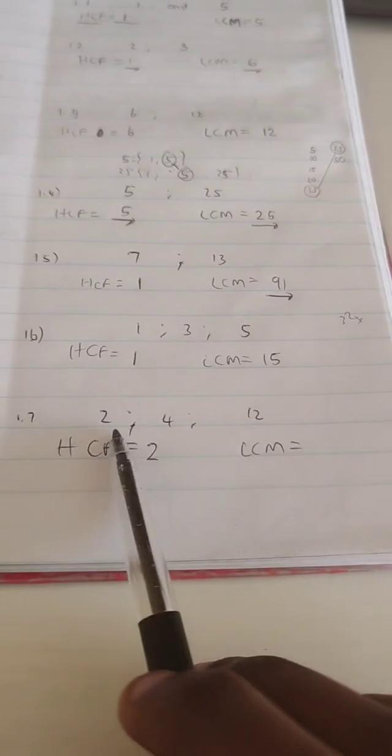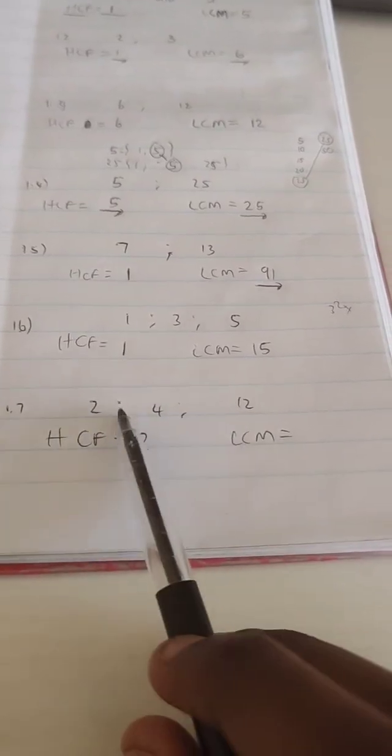The highest number that fits into 2, 4, and 12 is 2. Lowest common multiple. What is the lowest number that is a multiple of 2, 4, and 12?